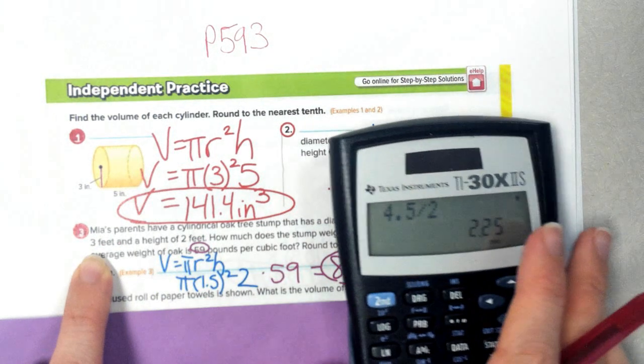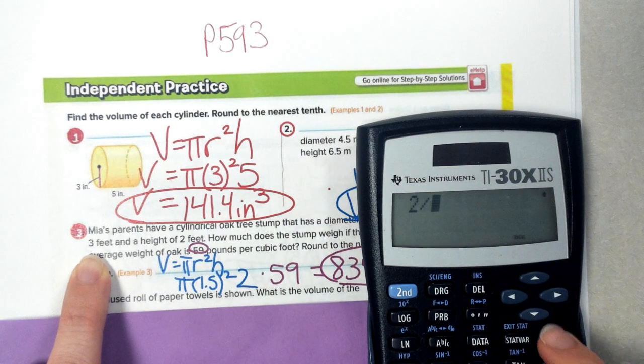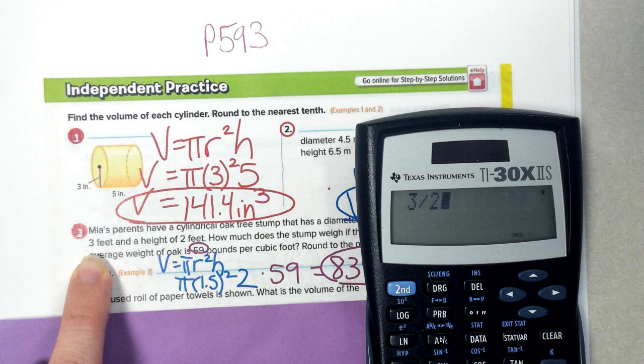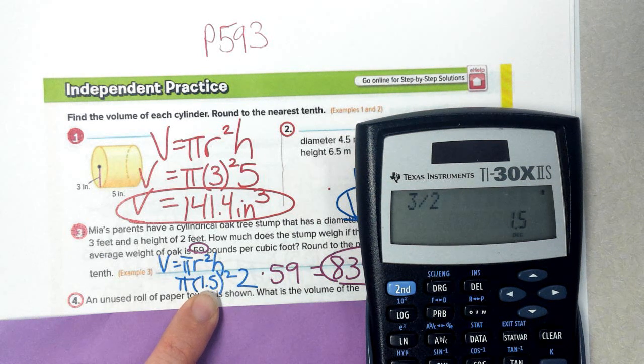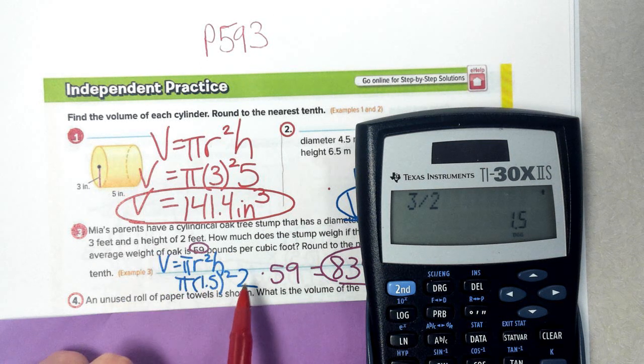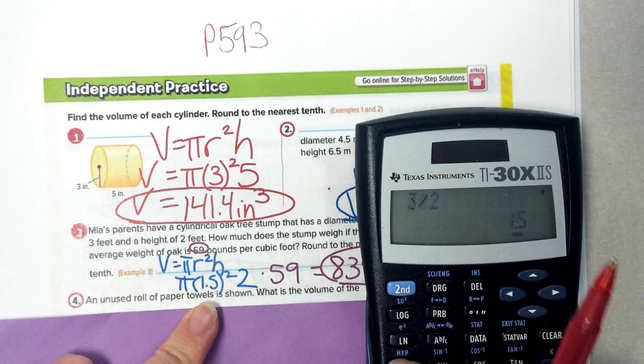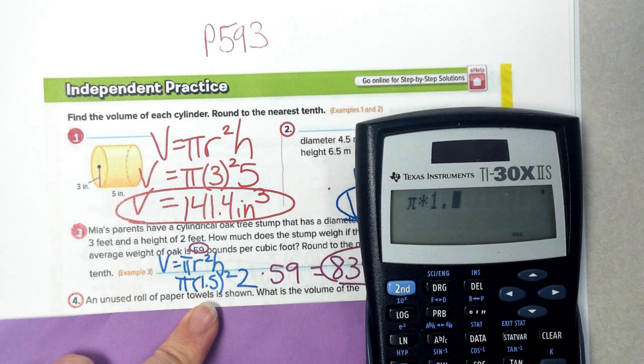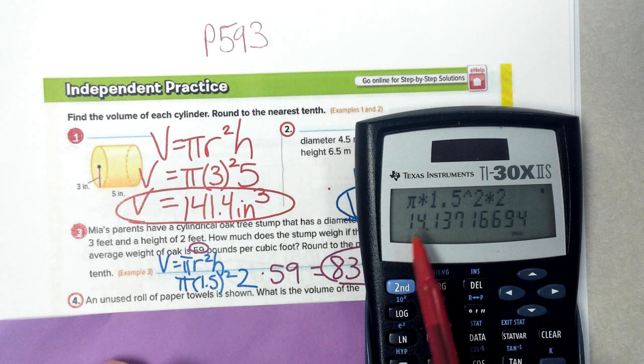For a diameter of 3 feet, 3 divided by 2, that's where I got my 1.5. So my radius was 1.5, square it, and then it says a height of 2 feet. So 2 was my height. And so you were doing pi times 1.5 squared times 2, and you probably have that as your answer.